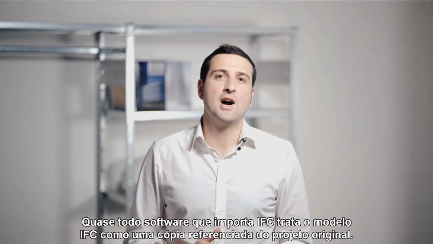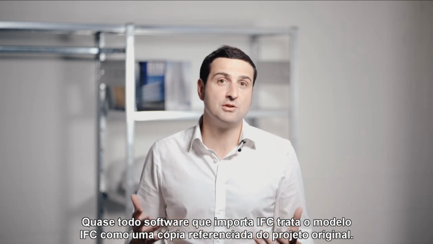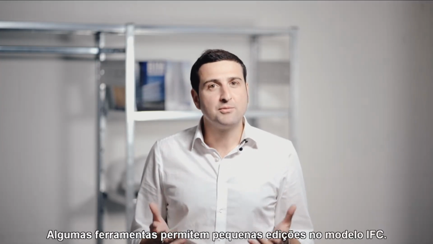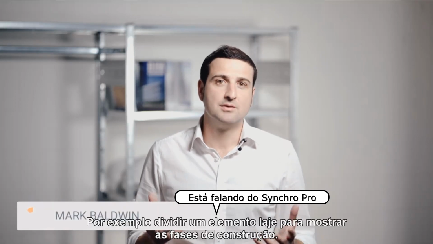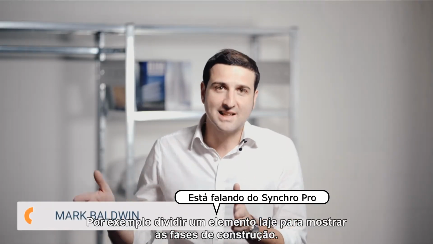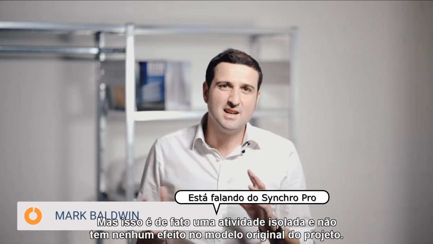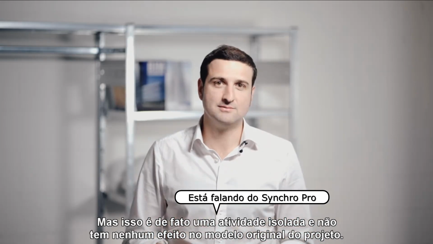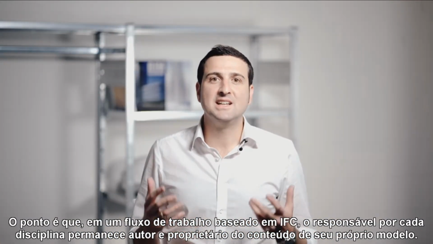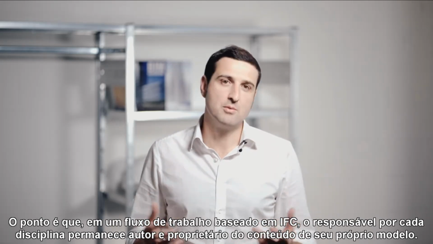workflow. Almost all software that import IFC treat the IFC model as a referenced copy of the original design. Some tools do allow you to make minor edits to an IFC model. For example, splitting a concrete slab element for construction phasing. But this is really an isolated activity and doesn't have any effect on the original design model. The point is that in an IFC-based workflow, each discipline remains author and owner of their model content.